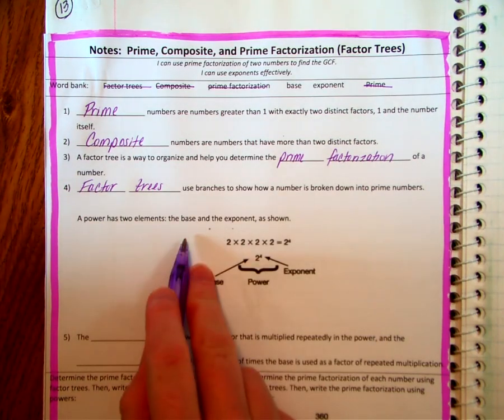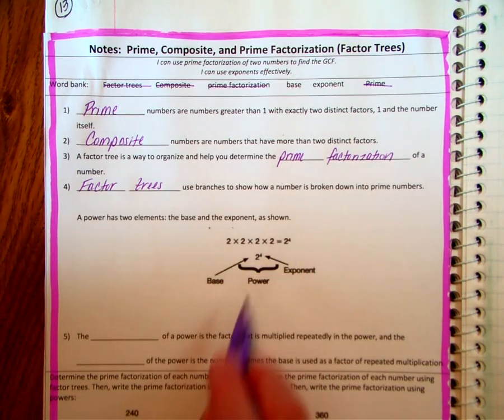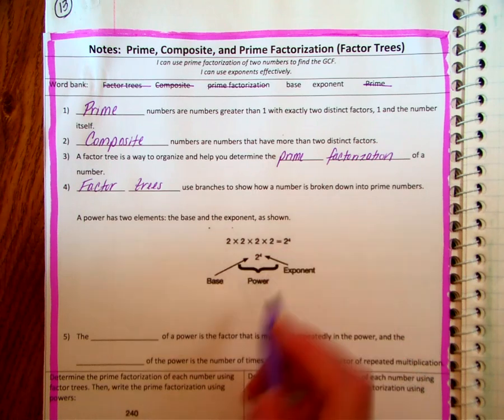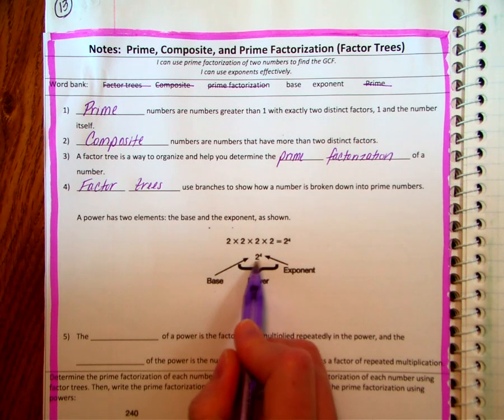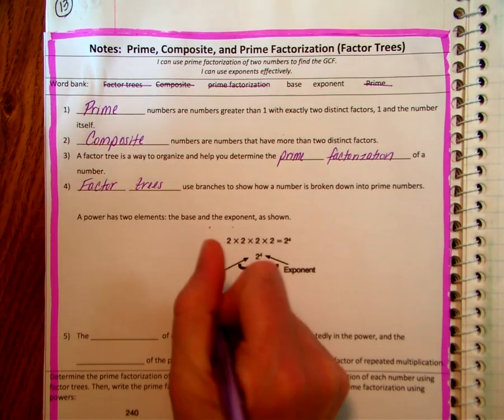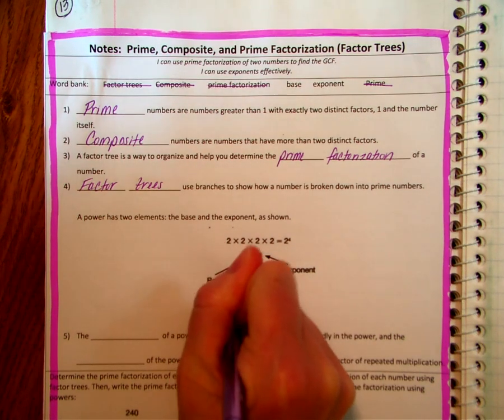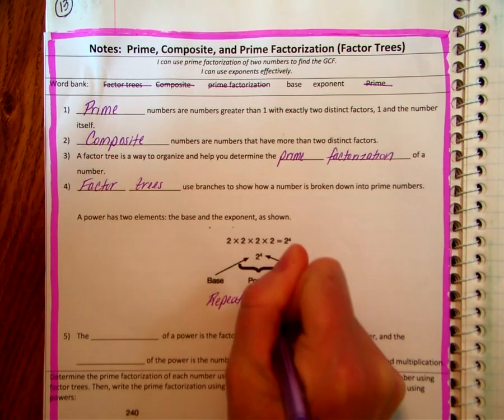A power has two elements, the base and the exponent as shown. The whole thing is the power. The base is this guy, the exponent's that guy. Remember, it's not repeated addition, it's repeated multiplication.